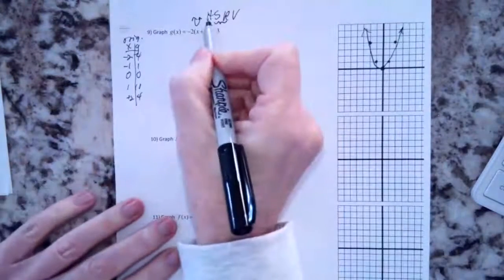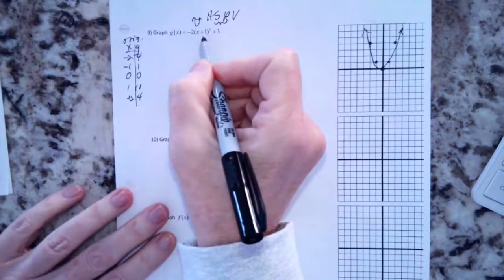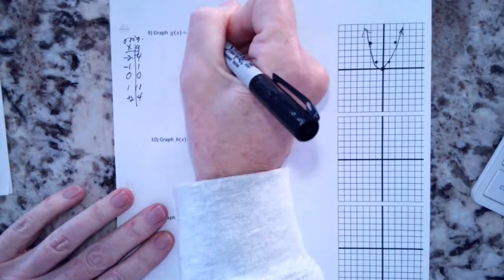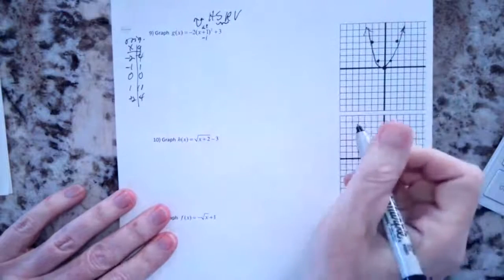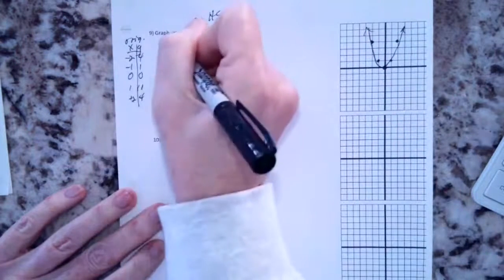So the first thing we're going to do is a horizontal shift. That's a +1. I'm hoping by now you're remembering that that's not true. That's going to be a -1. It's going to be to the left 1, or a -1 on the x-axis. This is the only time we're going to mess with the x-axis.